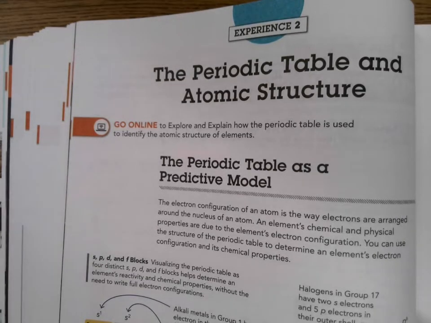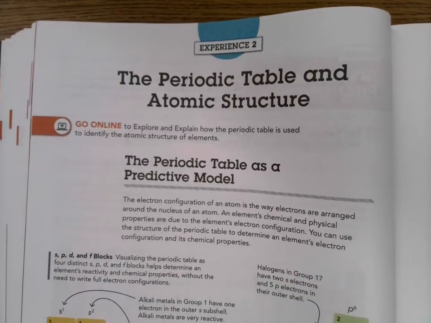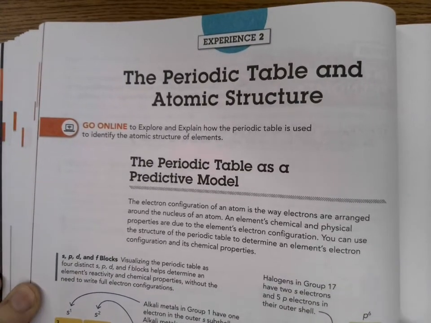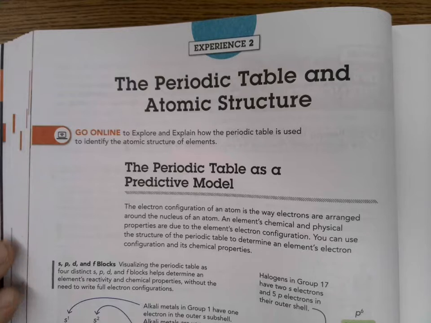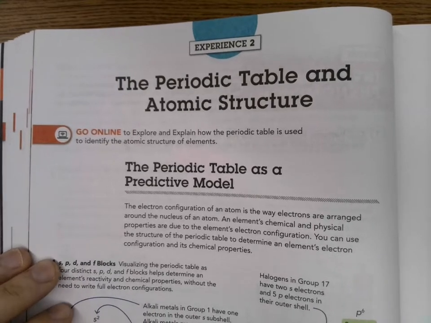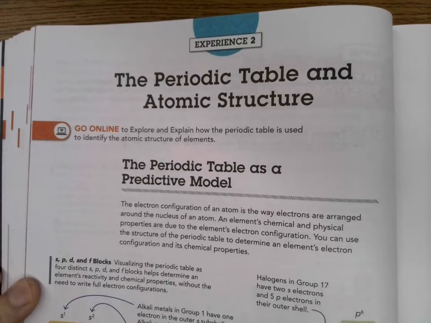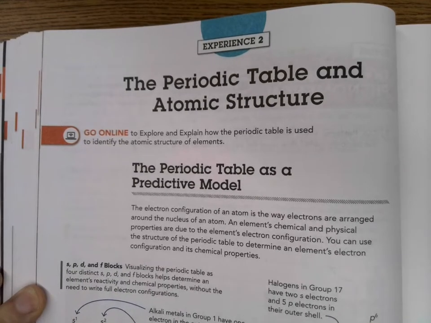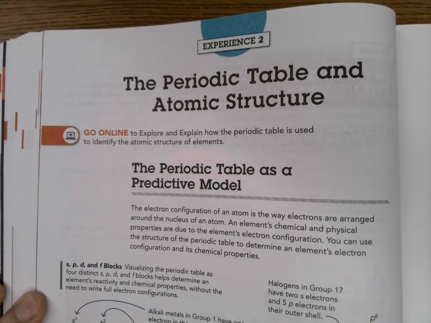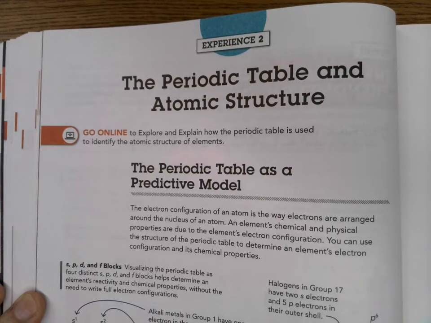I'm your teacher Mr. Flynn, and today we're going to be talking about the periodic table and atomic structure. We're going to go a little more in depth than we did last time, because last time was more of an overview of how the tables are arranged and organized, but now we're going to talk about why they behave as they do and why they are stacked the way they are in the table.